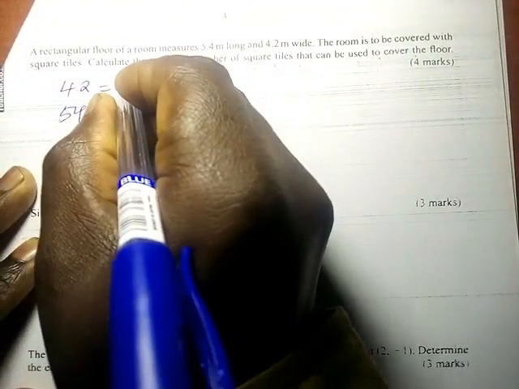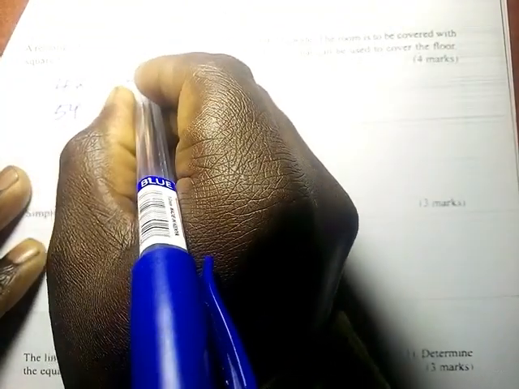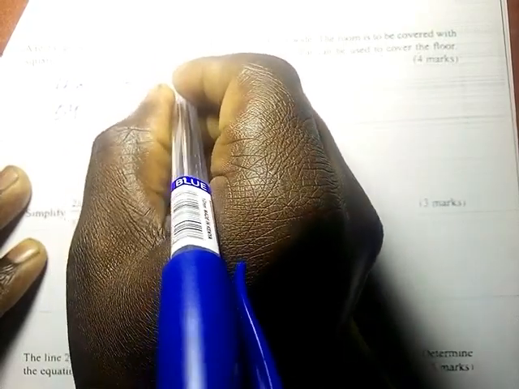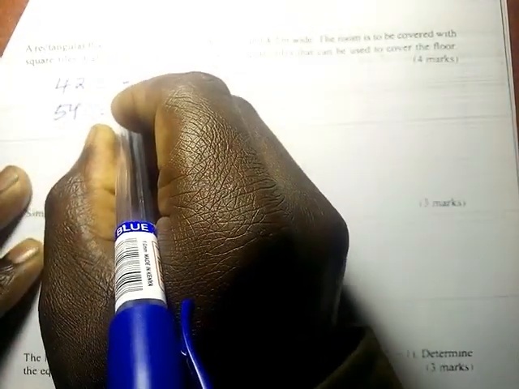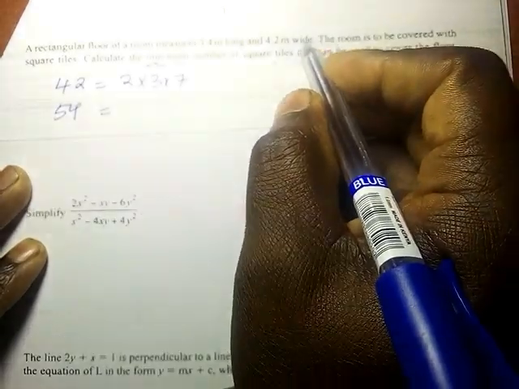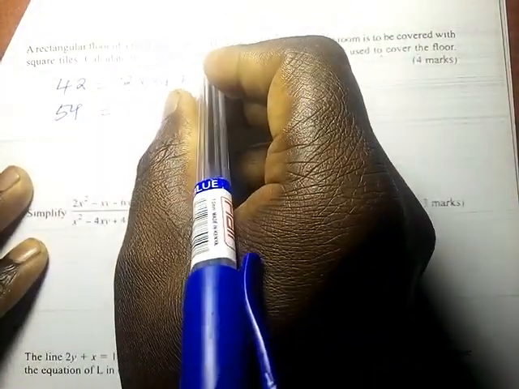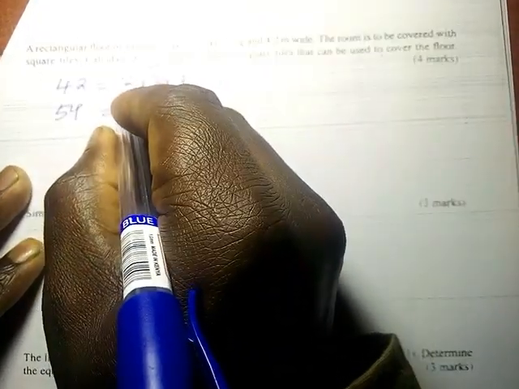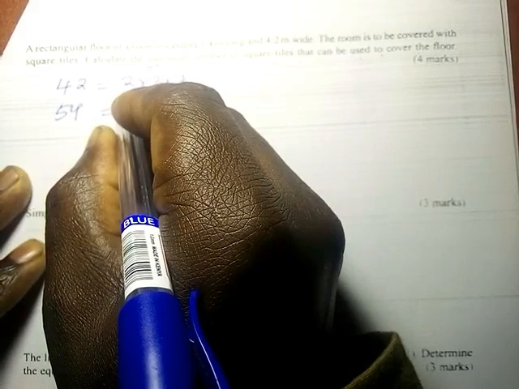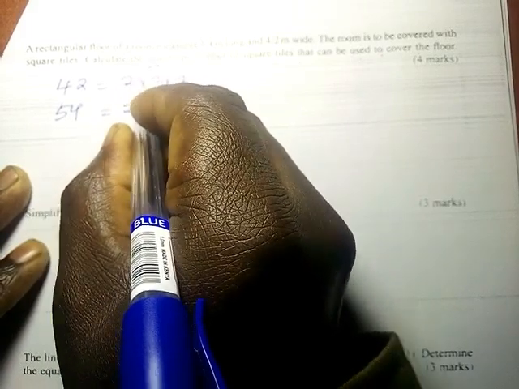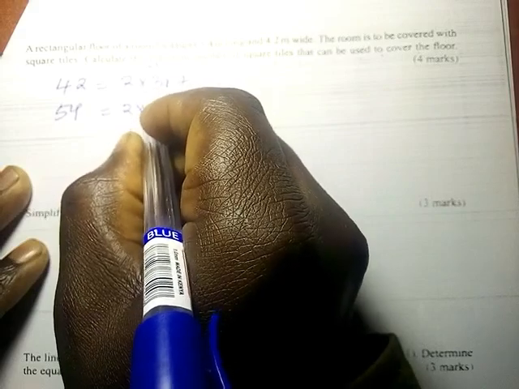The common factors here are 2 times 3 times 7. Here, the factors for 54. The room is 54 and 42, so we are looking for the factors of this. This one is 2 times 3 times 3 times 3.